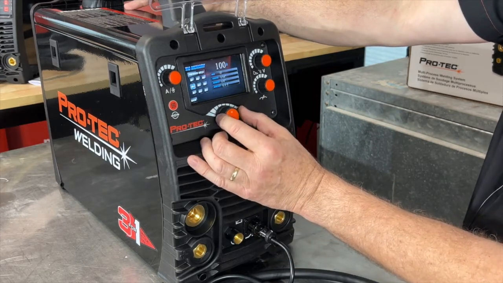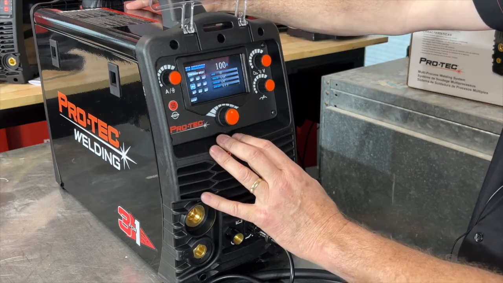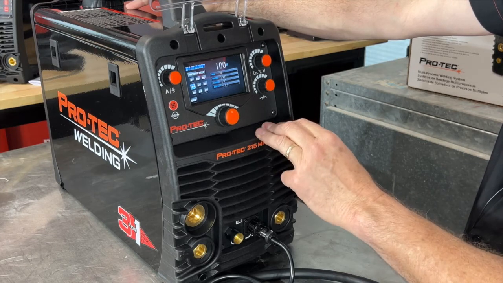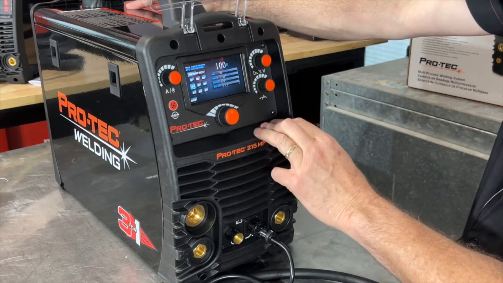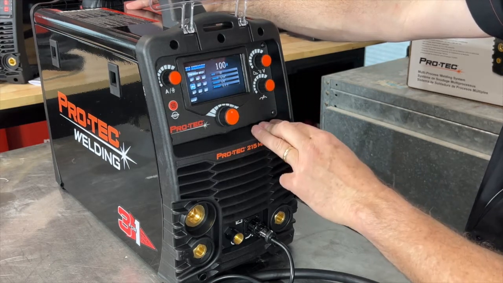If we go, in this case, what I've done on number 4 as an example, just before here, I set this one up for TIG. So position 4, memory 4 is actually set up for TIG welding with 1/16 tungsten for 1/8 material thickness on stainless steel.